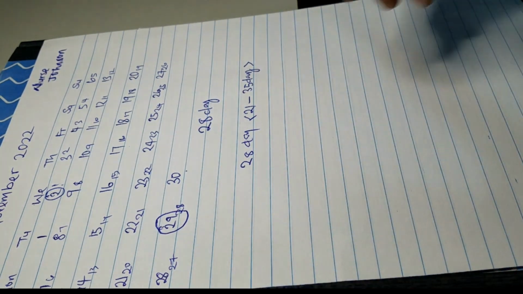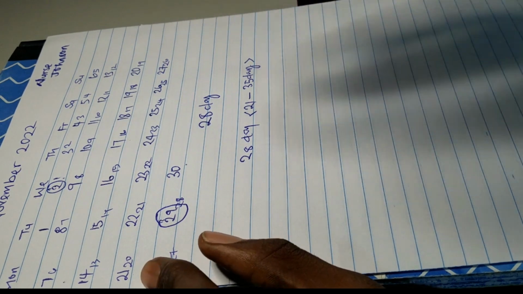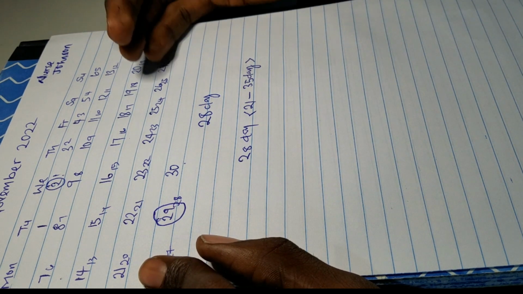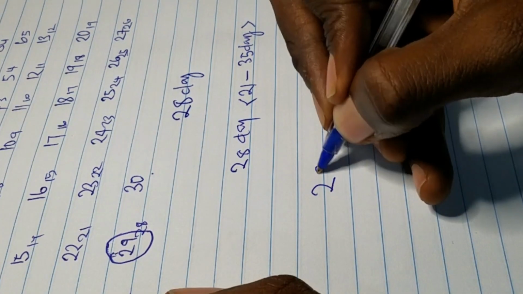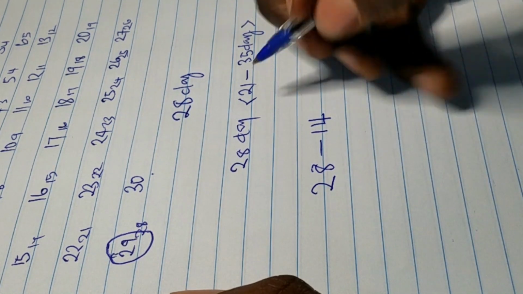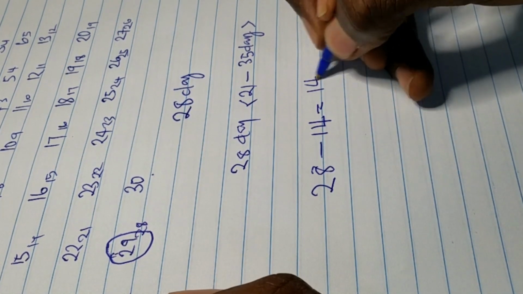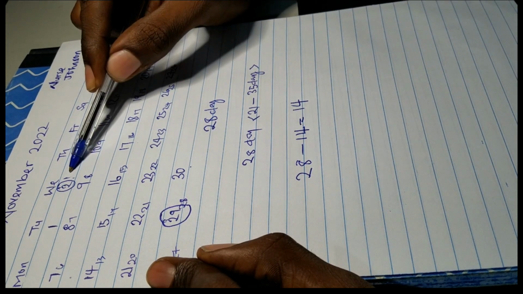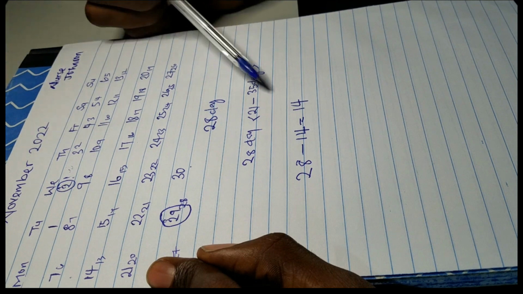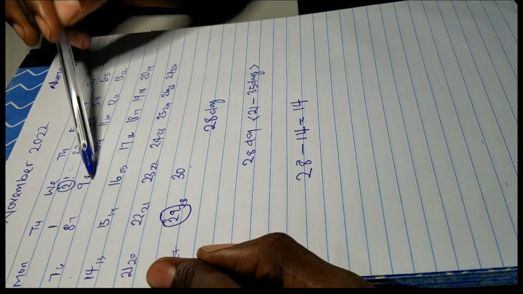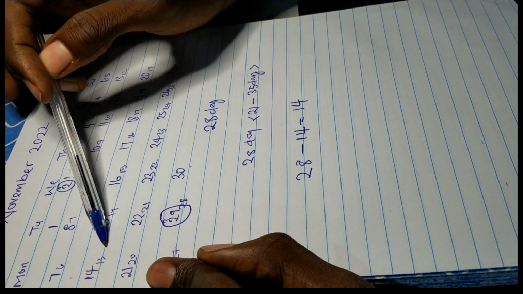Now, ovulation normally begins about 12 to 14 days before the start of your next menstrual cycle. So if you want to calculate when next you'll be ovulating, you will minus 14 from 28. Now, 28 minus 14 is equal to 14. So what you do here is that you start counting. Let's say this was the day when you saw your period. So we count 14: 1, 2, 3, 4, 5, 6, 7, 8, 9, 10, 11, 12, 13, 14.